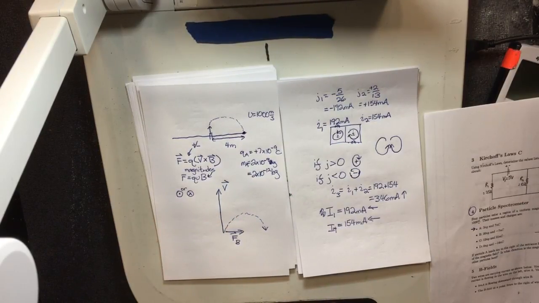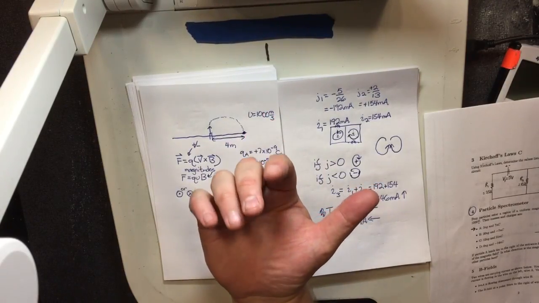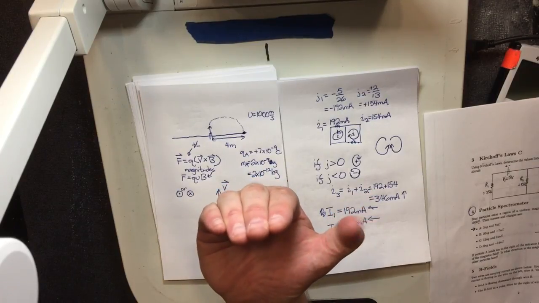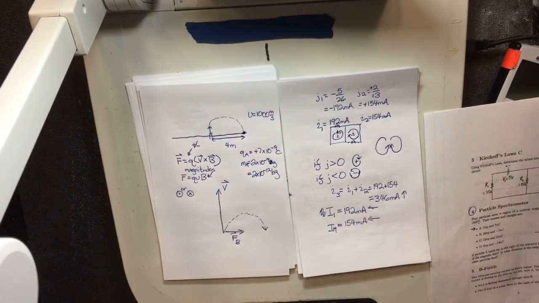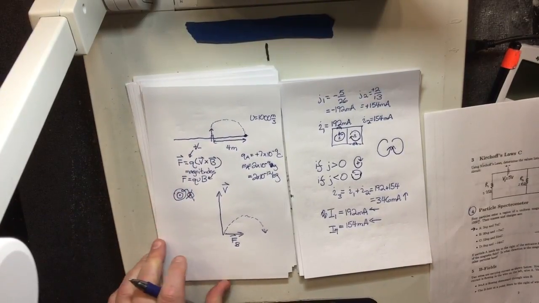So the only other way to do this, you're just going to have to go through both choices. V field goes that way, B field goes up, magnetic force to the right. So the B field has to be up out of the page.